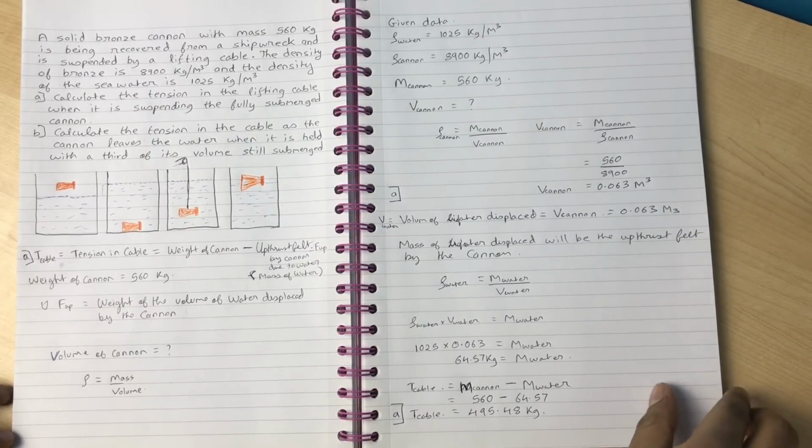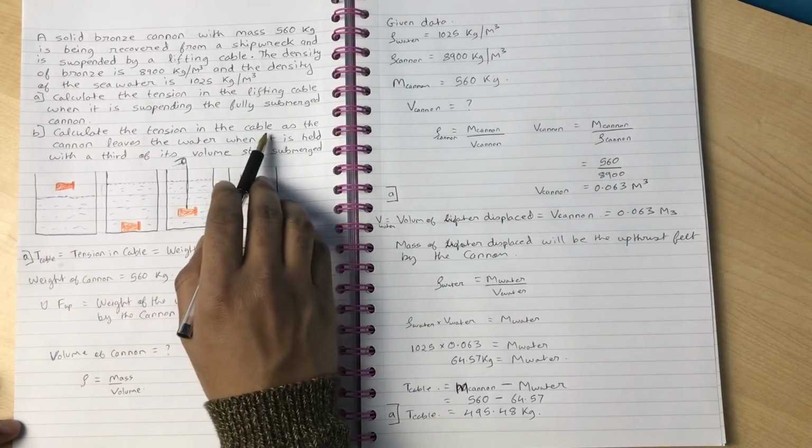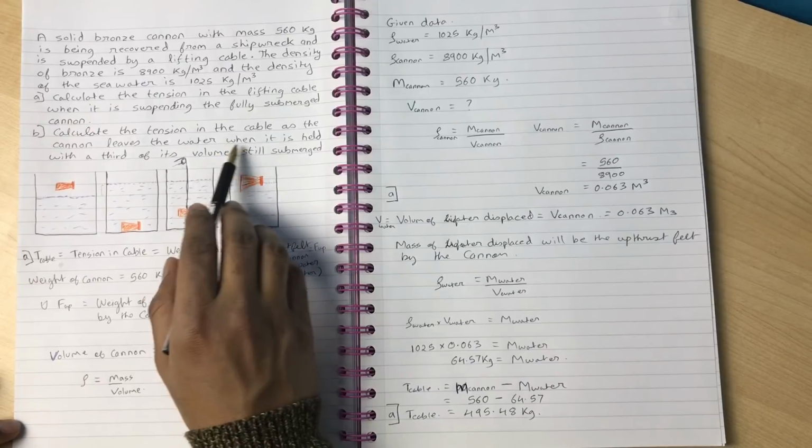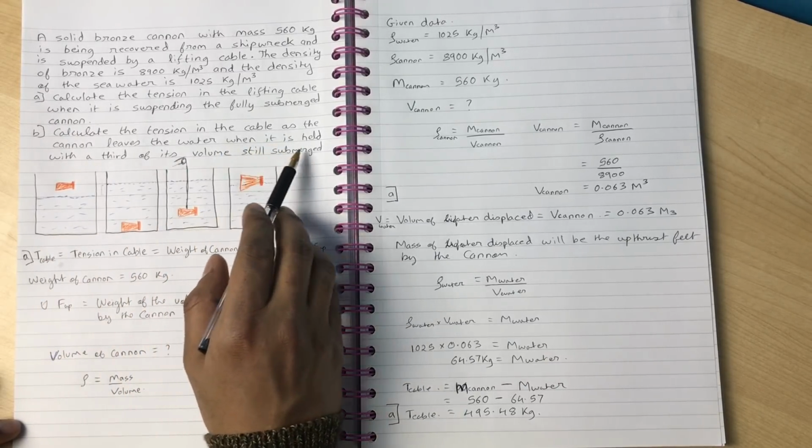So for my B part, page turned over, let me make a note of the B part. Calculate the tension in the cable as the cannon leaves the water and it is being held with a third of its volume still submerged.